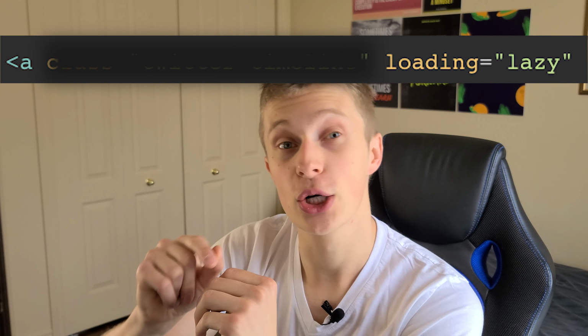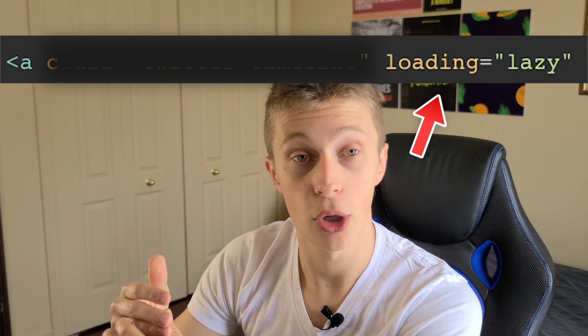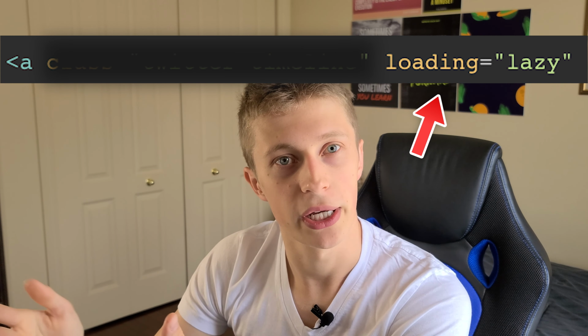In case you don't have this feature, you can do it by code. You can basically add the attribute loading equals lazy, and this will load the image with lazy loading. And you can also do that with iframes, you just have to add loading equals lazy. And you can do the same thing with videos, the same concept, just add the attribute in there. Now, by now we have all of our images and videos and iframes optimized to the max. So now your website will load way faster than before.